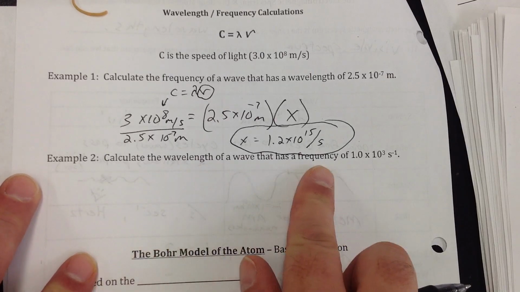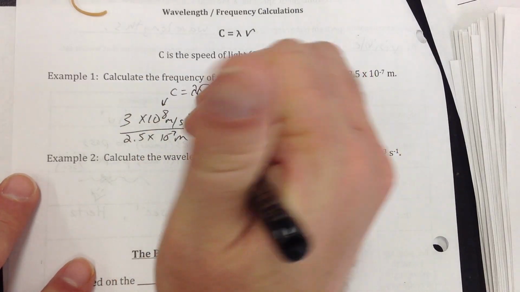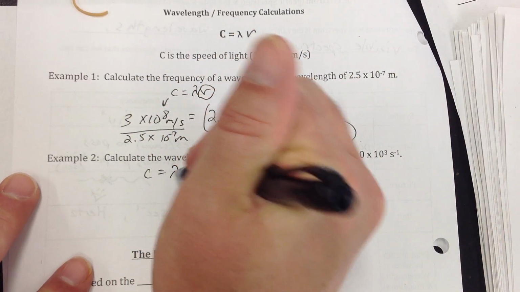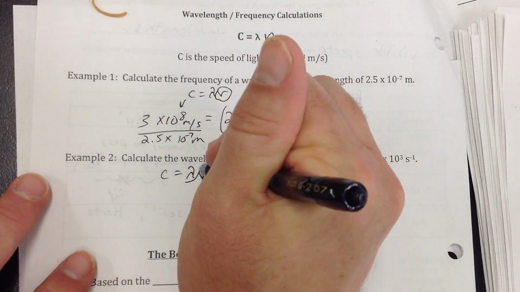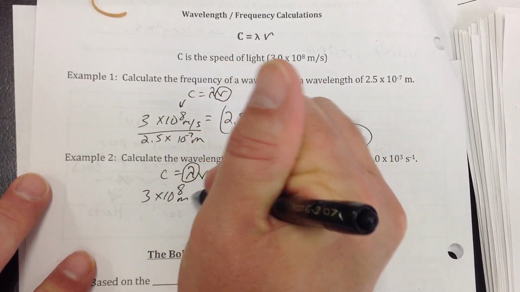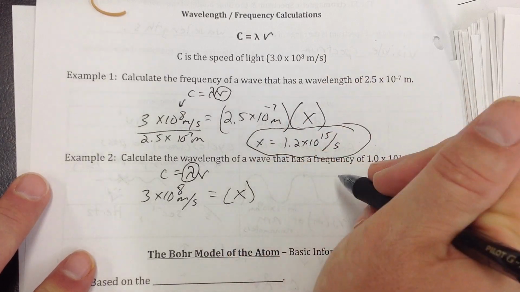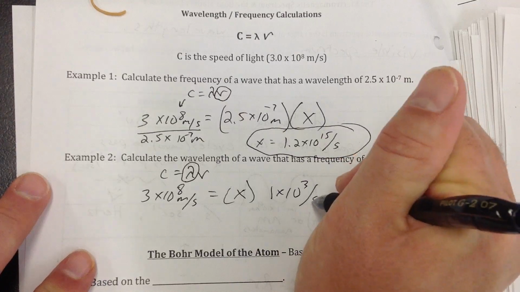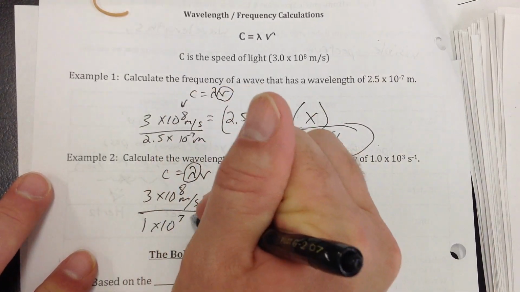Calculate the wavelength if the frequency is this number. So here we go. We're going to start with c equals lambda nu. Now this time, which one are we looking for? We're looking for wavelength. We work it the same way. 3 times 10 to the 8th meters per second. This time the x is in front, and that number is 1 times 10 to the 3rd per second. So we divide by 1 times 10 to the 3rd per second.